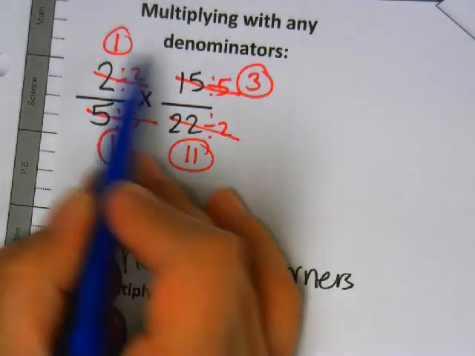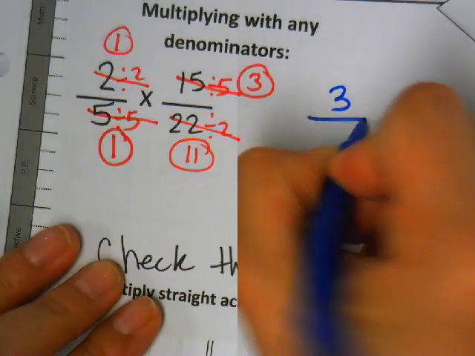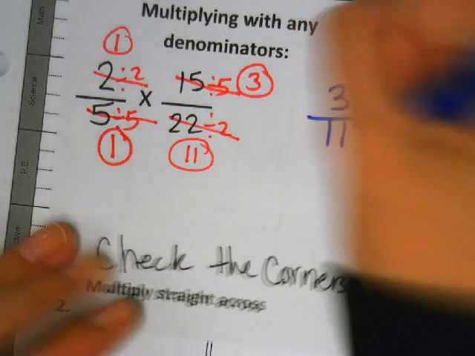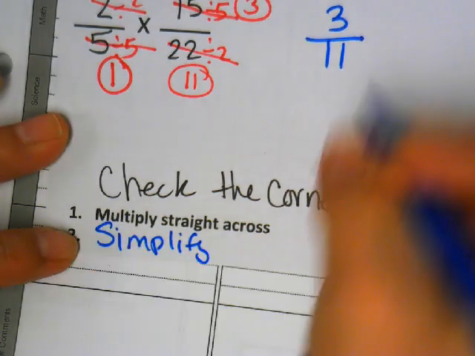1 times 3. So you multiply the things in the circle. What's 1 times 3? 3. What's 1 times 11? 11. Can we simplify? Nope. So we are done, but we're going to write the word simplify.